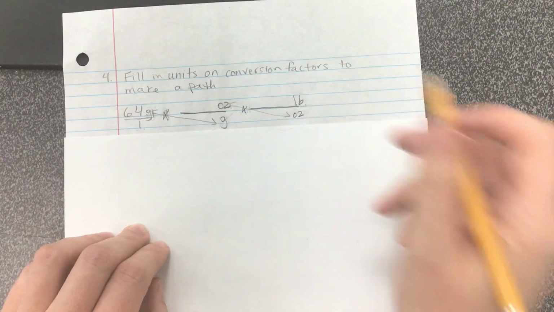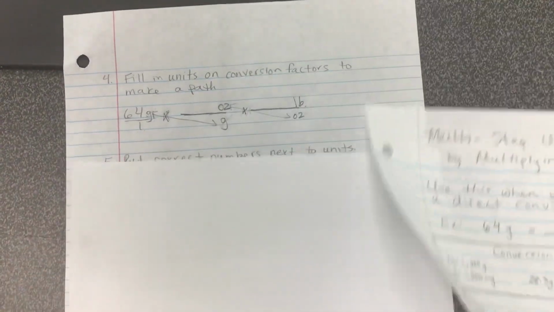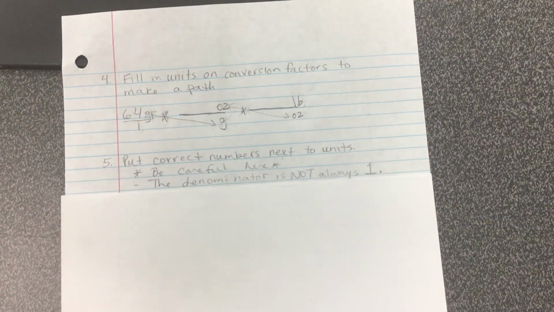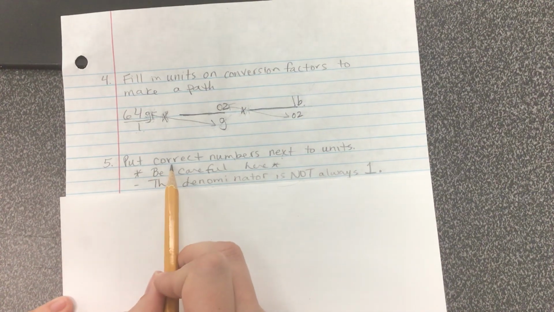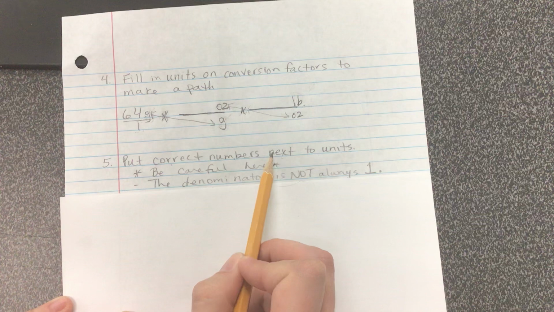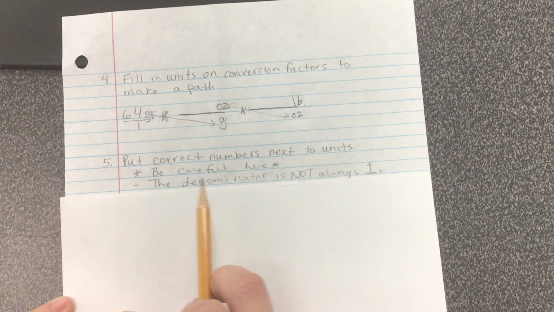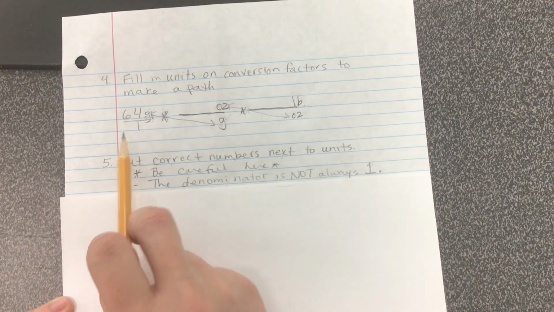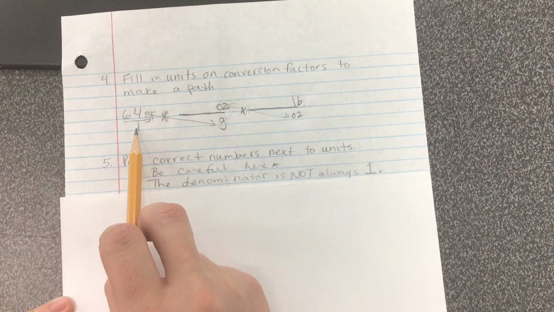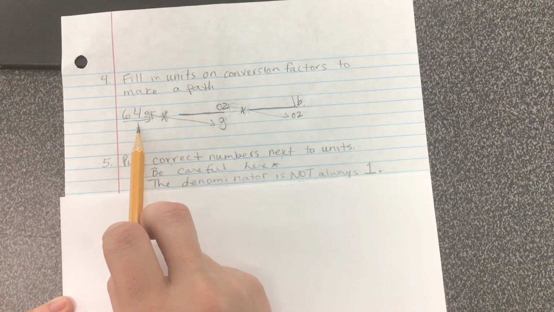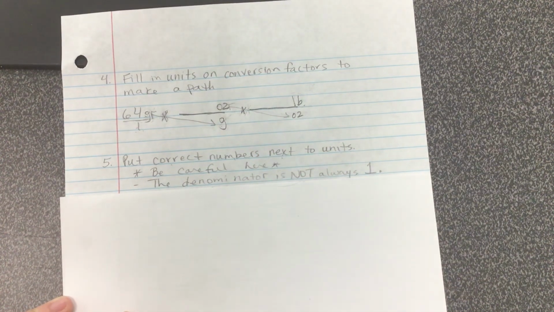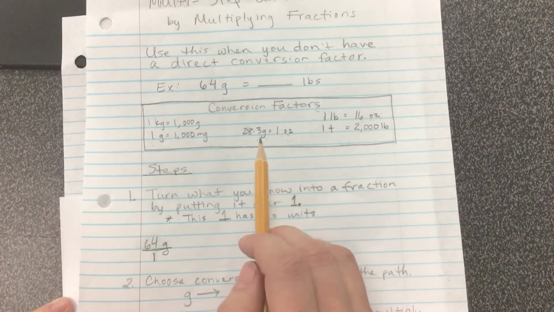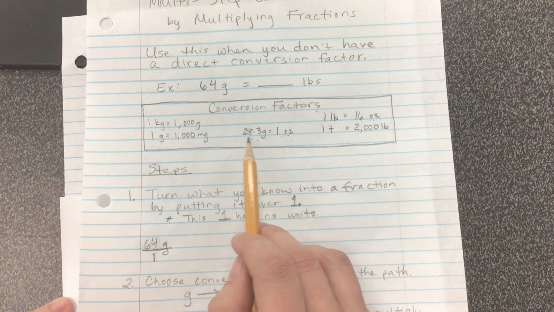So we first fill in the units, then we're going to look at our list of conversion factors and put the correct numbers next to the units. You want to be very careful. A lot of folks, since this number is 1 on the bottom of the first fraction, they just want to put 1 on the bottom of everything, but that's not it. You want to put the number that matches with the units next to it.